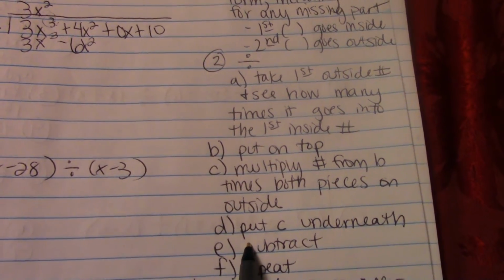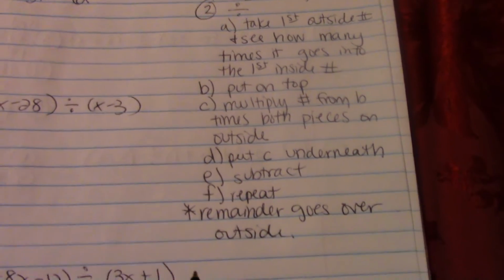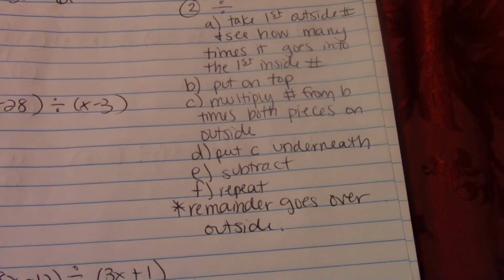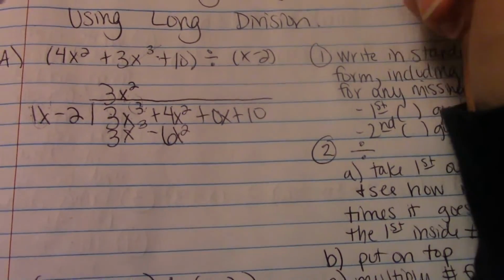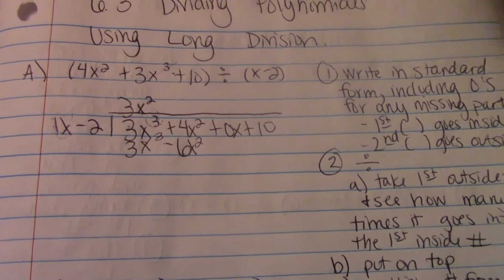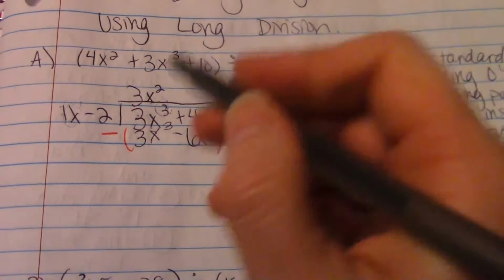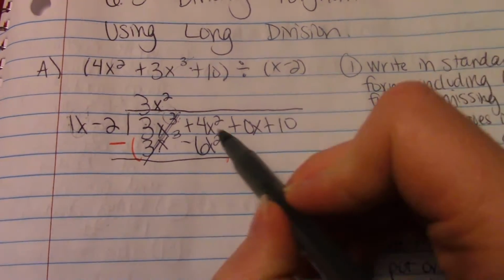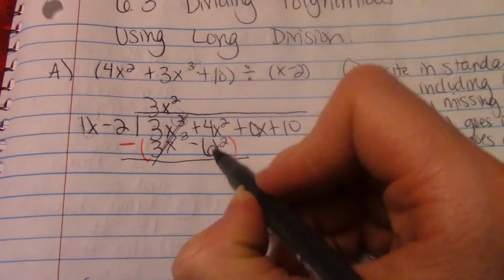Now we need to subtract. Once we do this, we're going to start repeating. And then you also need to know here in a minute that the remainder goes over the outside, and we'll talk about that when we get to it. So we're going to subtract. So all of this here that we just did, we're going to subtract that. So 3 minus 3. This should go away. If it does not, like I said, you did something wrong. So 4 minus negative 6, that is a positive 10.